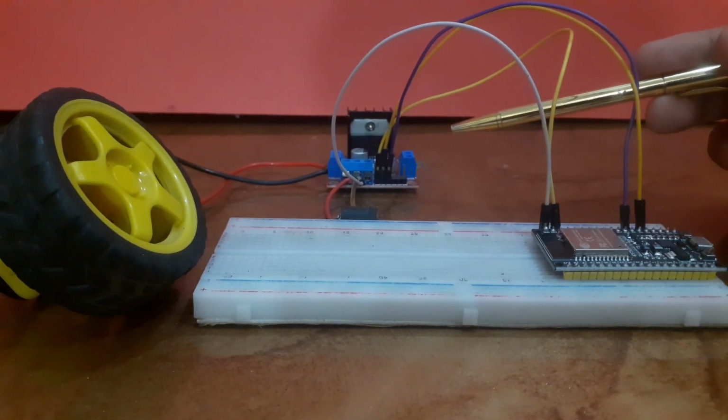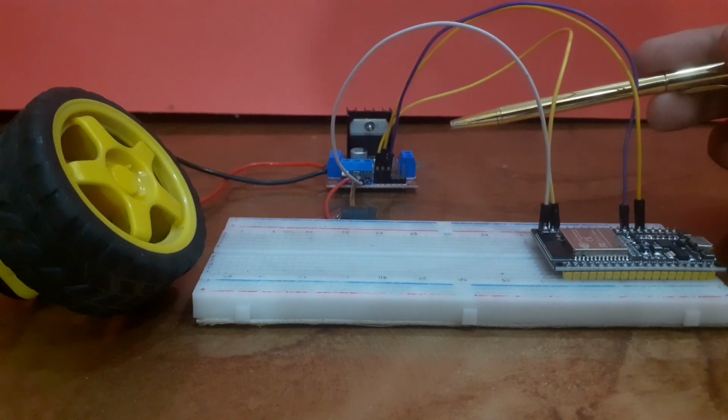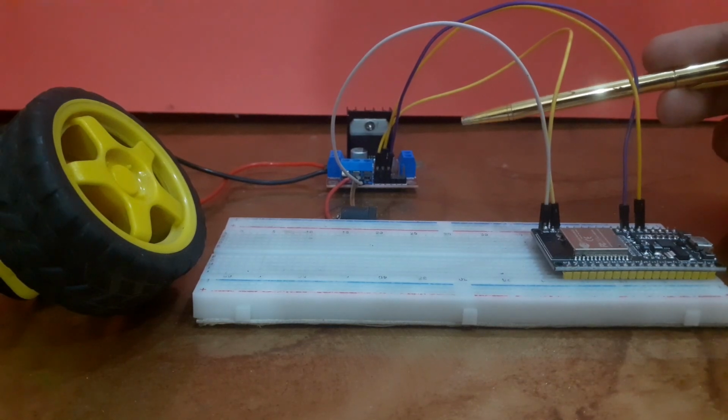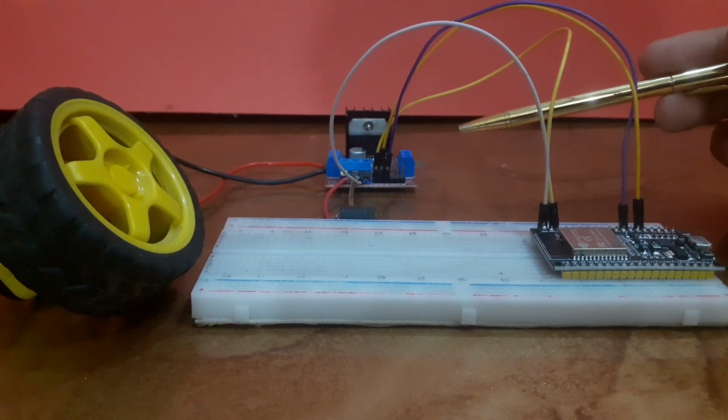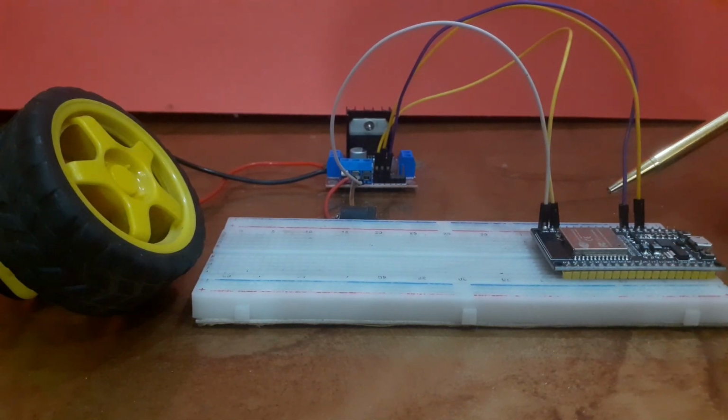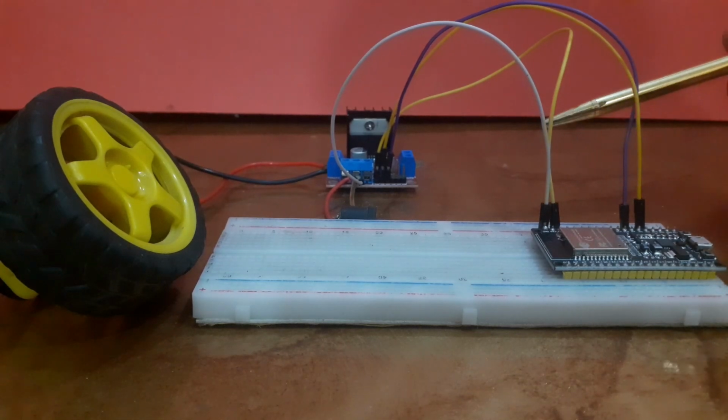We will be using an L298N motor driver to control the motor, which will be powered by a 12-volt power supply. Here's how you will wire it up. Connect the IN1 pin of the L298N module to GPIO pin 2 of the ESP32.